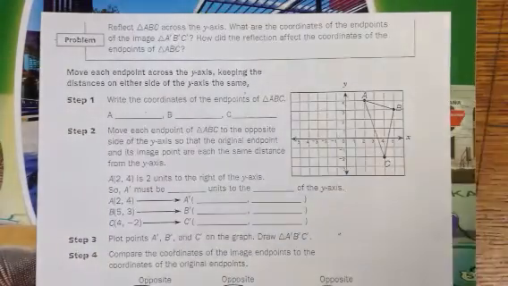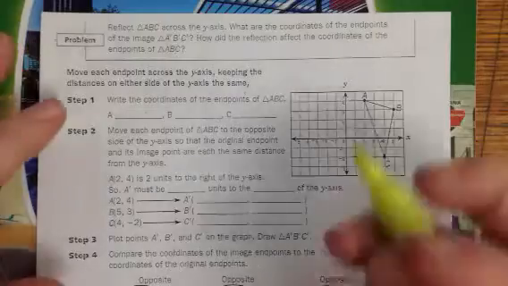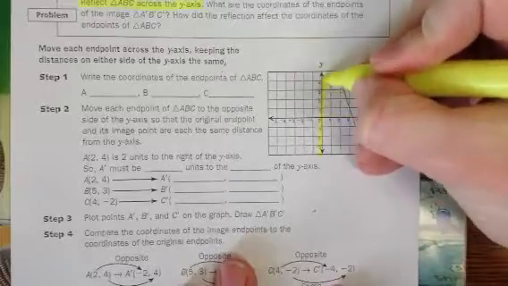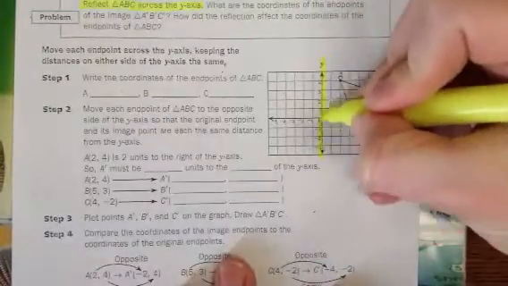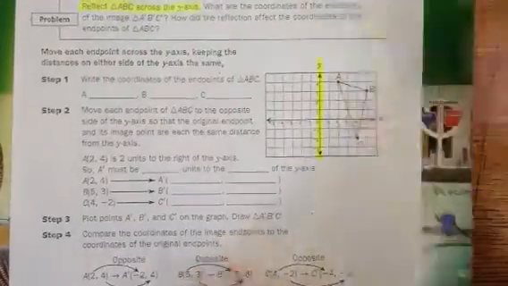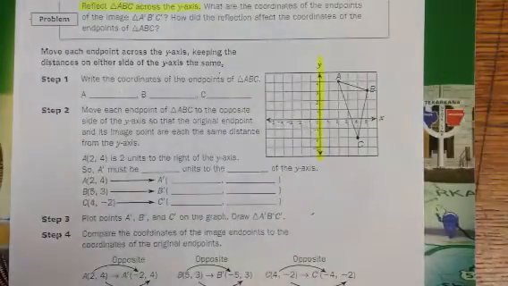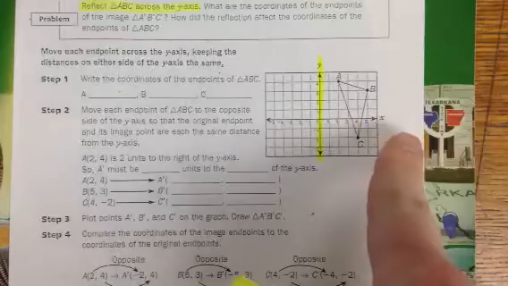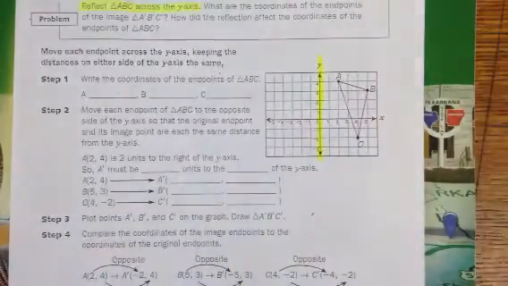The important information that my problem told me was that they want me to reflect triangle ABC across the y-axis. So on my graph, I'm going to make that line of reflection that they told me was the y-axis. I want to make it stand out. That is the line that my triangle is going to flip over.